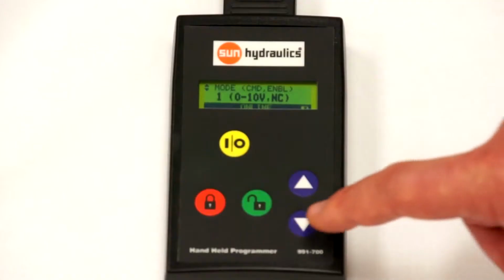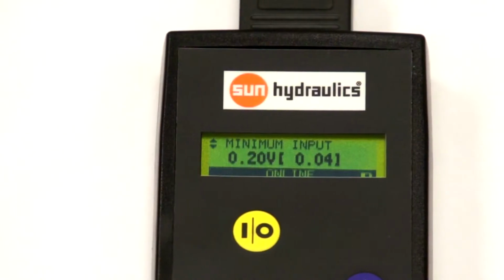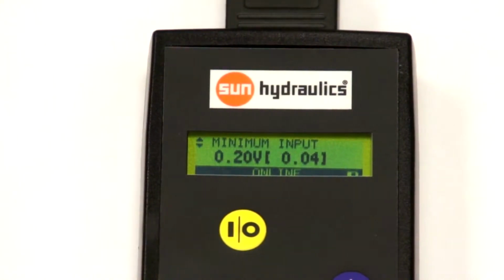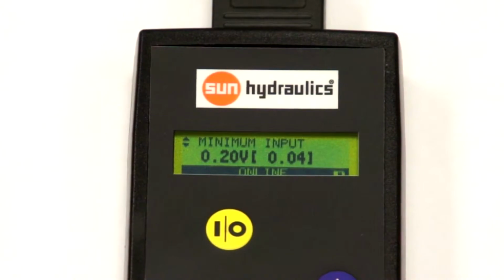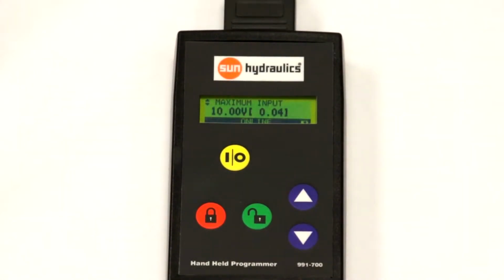Pressing the down arrow again brings you to the next parameter, which is minimum input. This parameter allows you to set the minimum input from your command signal, 0.2 volts in this case. Pressing the down arrow again allows you to set your maximum input, 10 volts in this case.